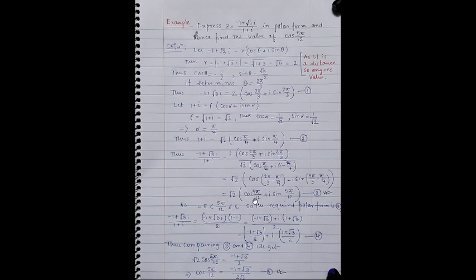And note that the argument we get here is 5 pi by 12, which definitely falls within this range. So there is no problem with this representation, and this is the polar representation of this quotient, of this ratio, sorry.